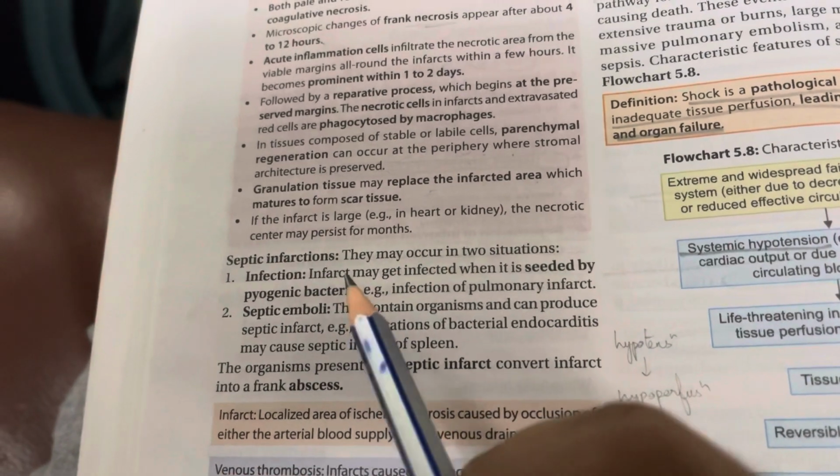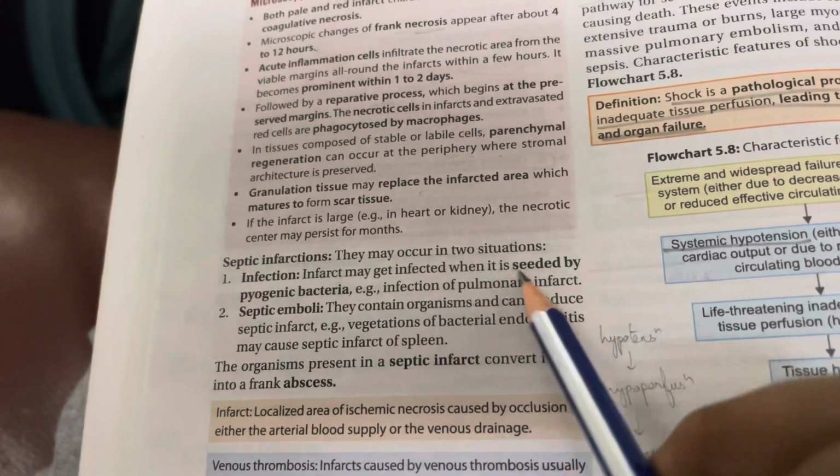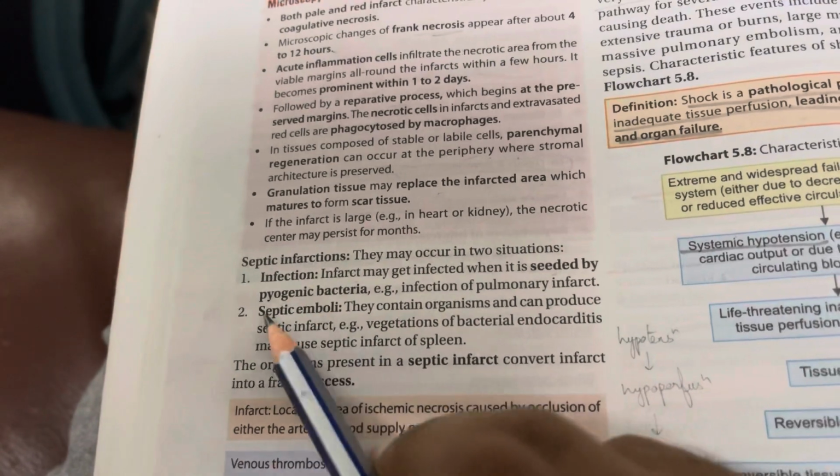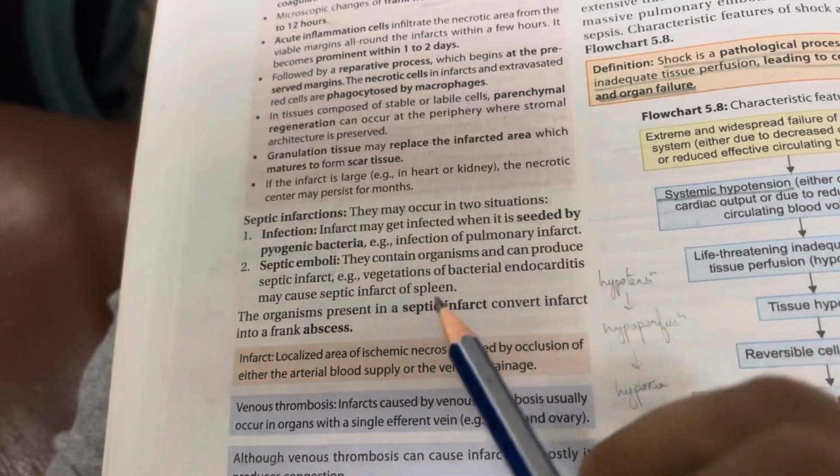Then septic infection: the infarct may get infected when it is seeded by pyogenic bacteria or septic emboli. They contain organisms and can produce septic infarcts.